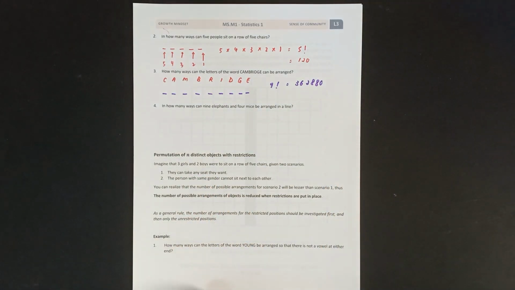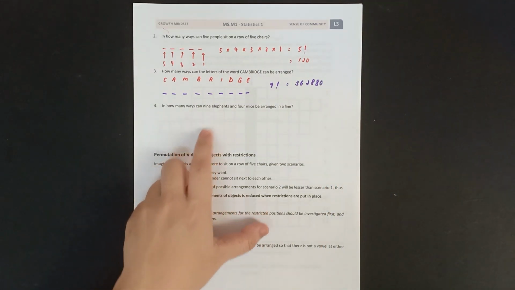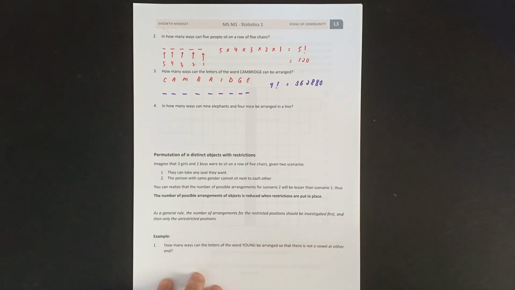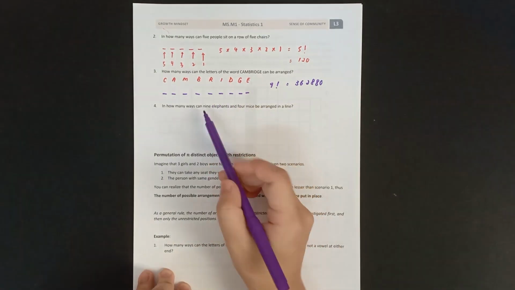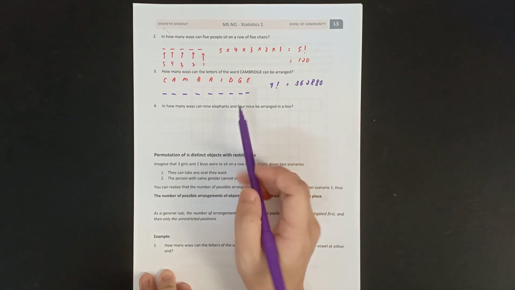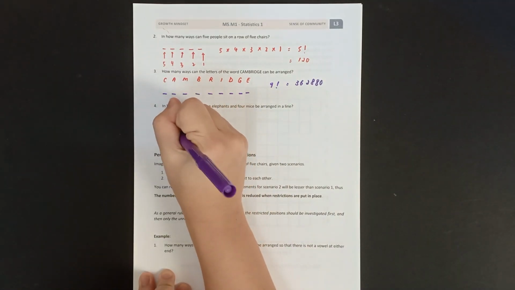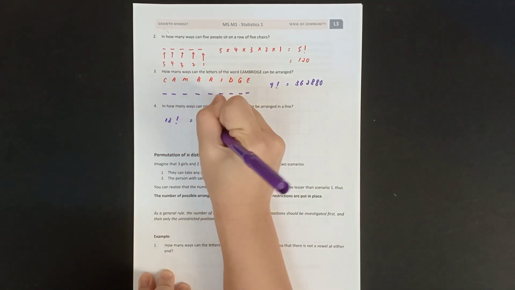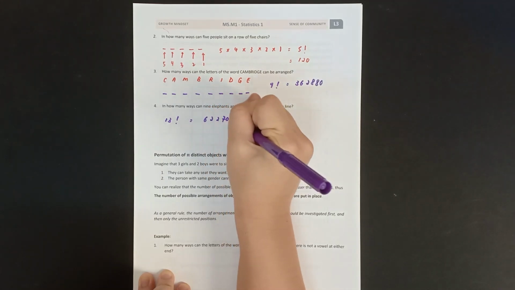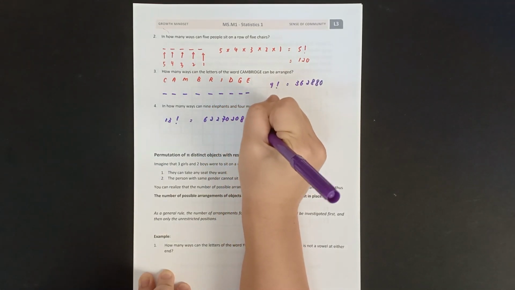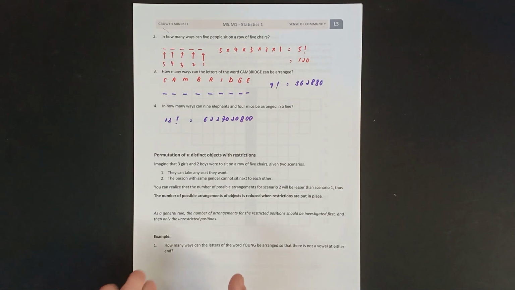The next one: in how many ways can 9 elephants and 4 mice be arranged in a line? There's no restriction, and you have all different elephants and different mice. If you want to arrange them in a line, how many objects do you have in total? It will be 13, so 13 factorial equals 622702080. I shouldn't go into how to press factorial; you should know how to do it on your calculator.